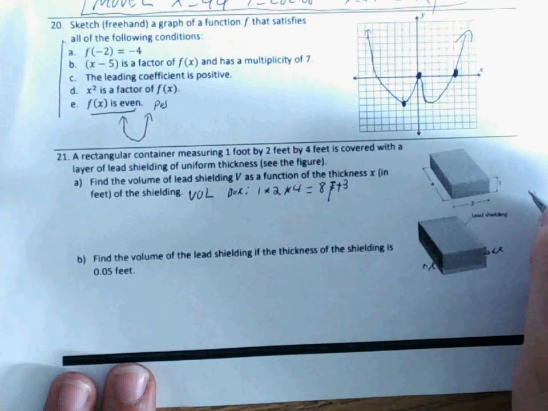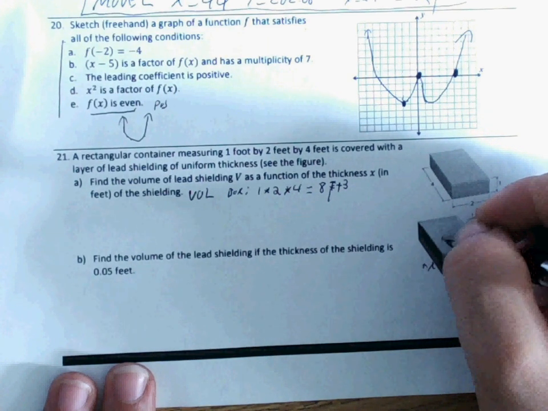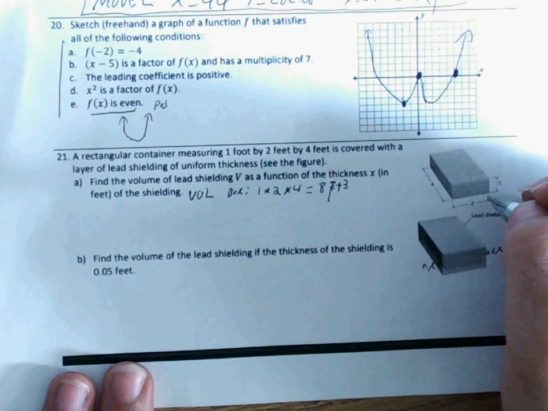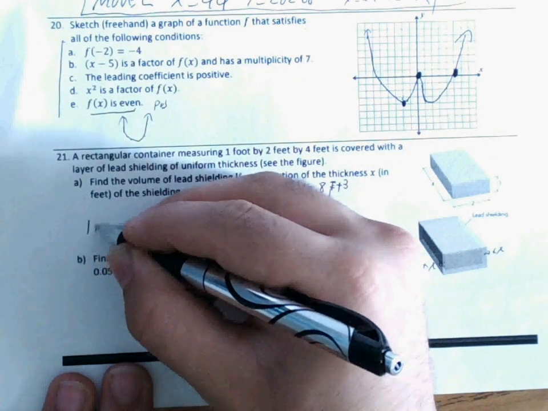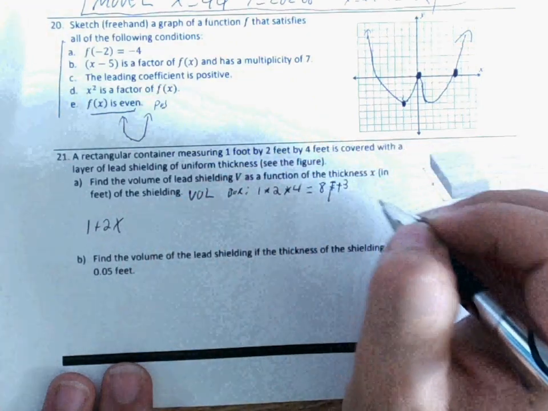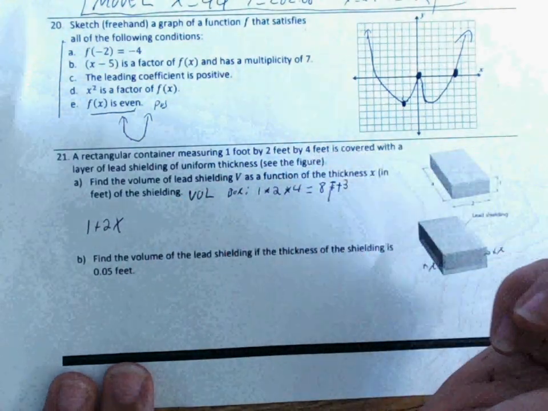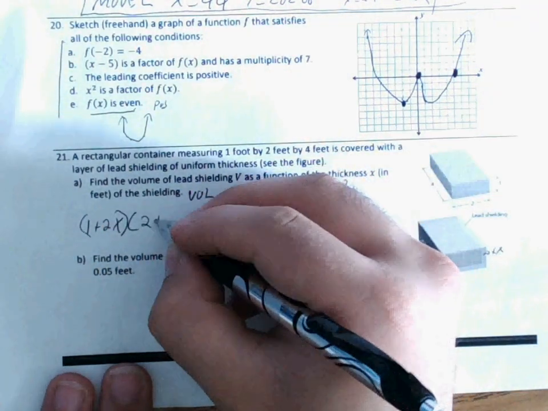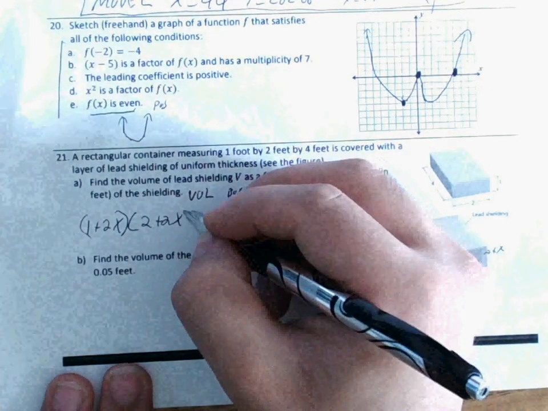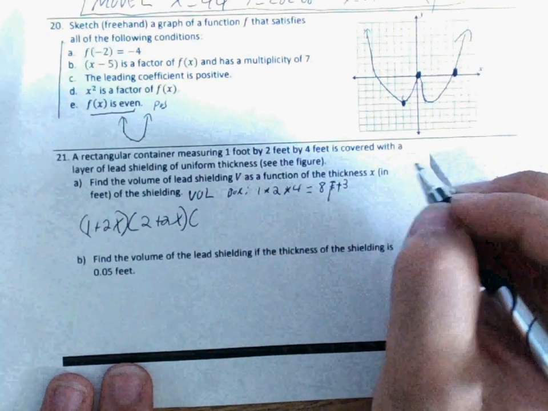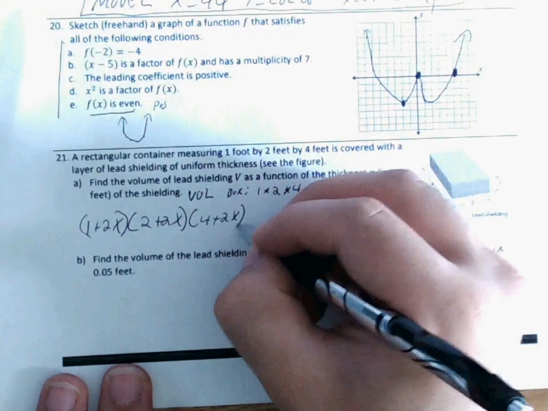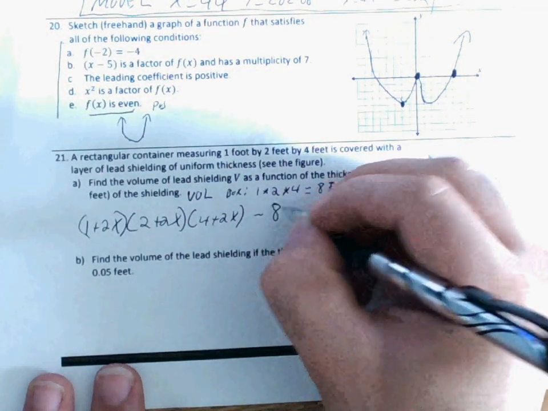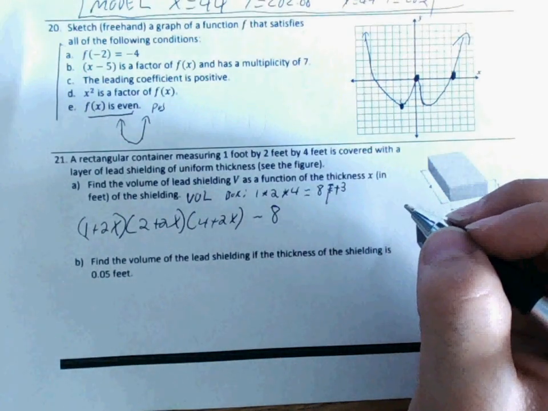So the volume of the total box with shielding minus the volume of the box is going to be 1 plus 2x, because the length is going to be the original length plus 2x in each direction, times 2 plus 2x, because you have the width in each direction, times 4 plus 2x, minus 8, which is the volume of the original box. So now we need to do some algebra, FOIL this out.